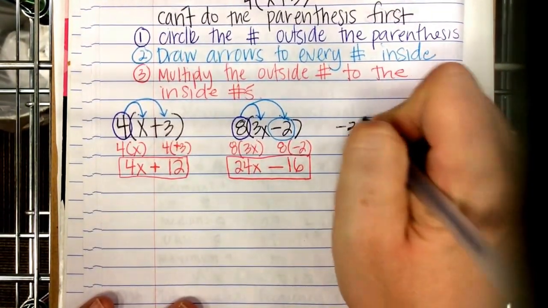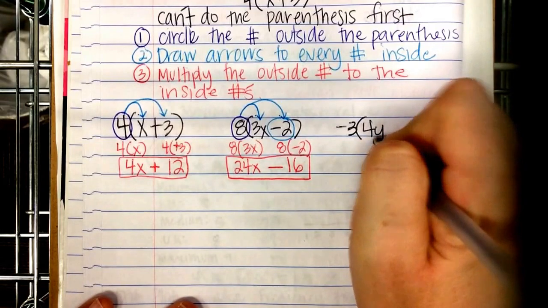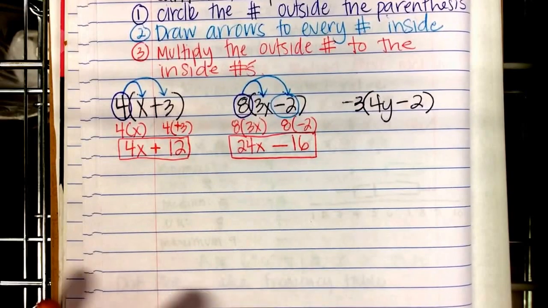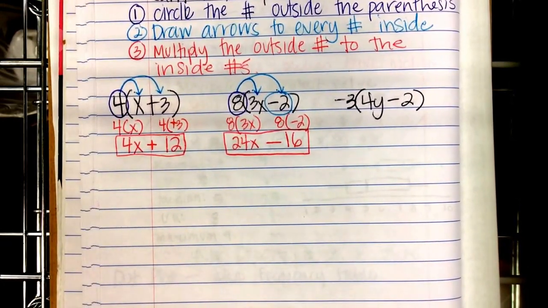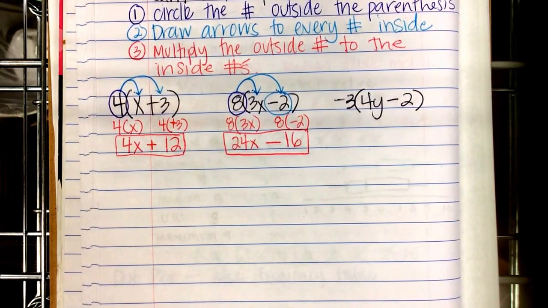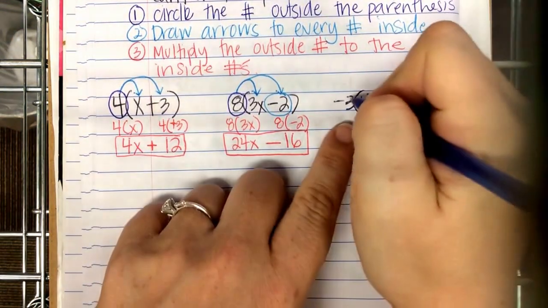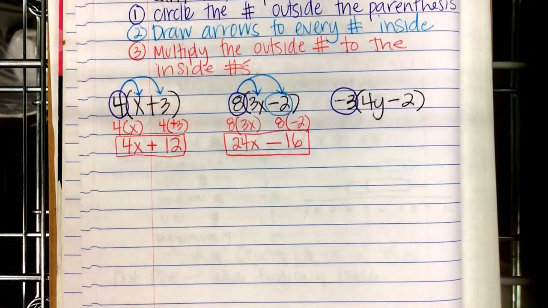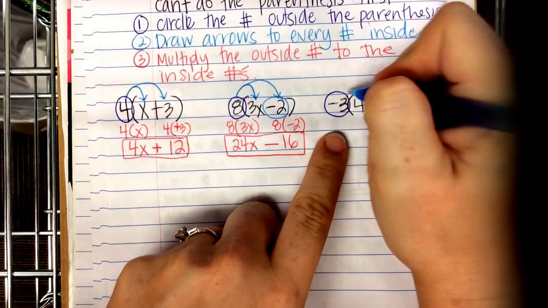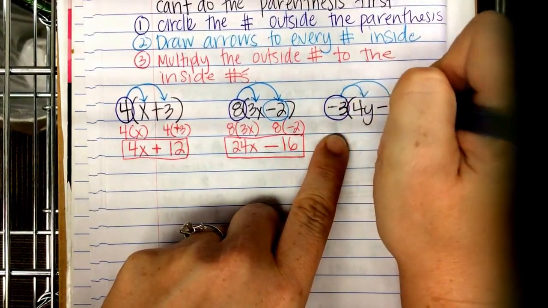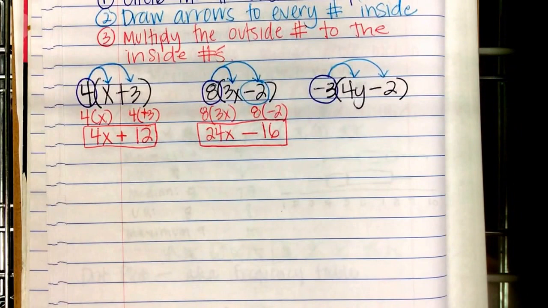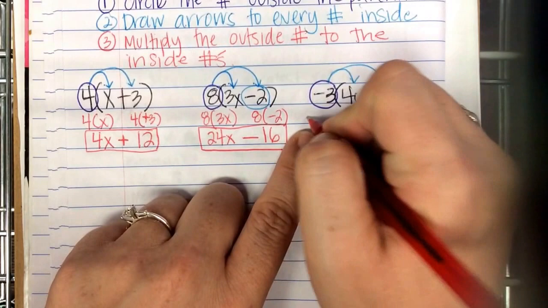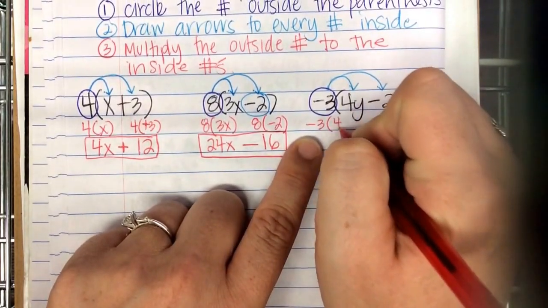Negative 3 times the quantity 4y minus 2. I'm going to circle, I'm going to draw my arrows, and I'm going to multiply. Negative 3 times 4y.